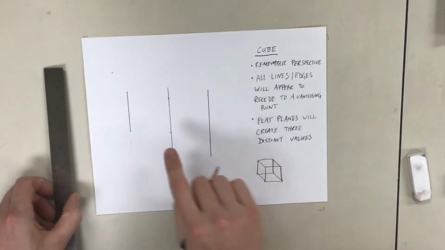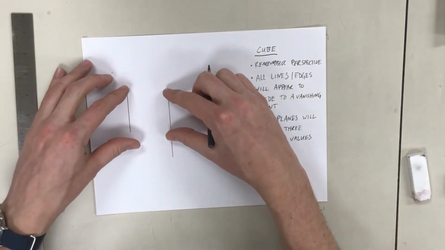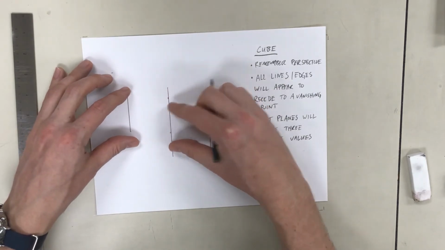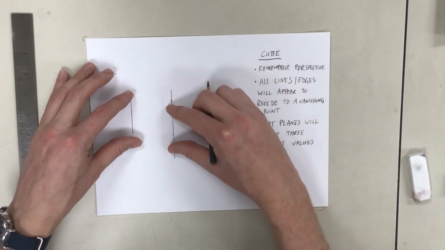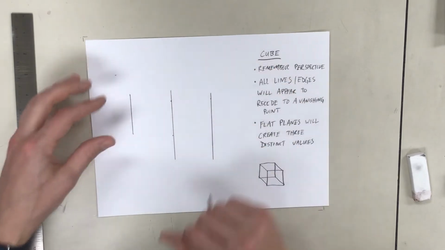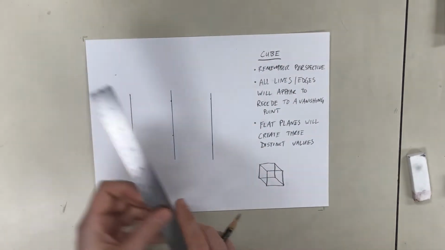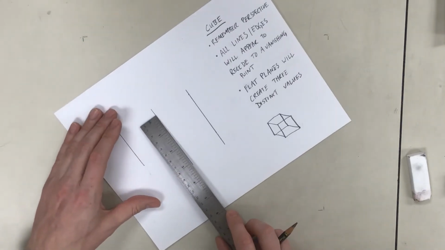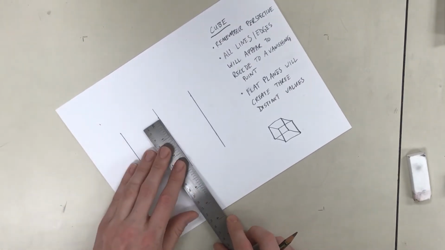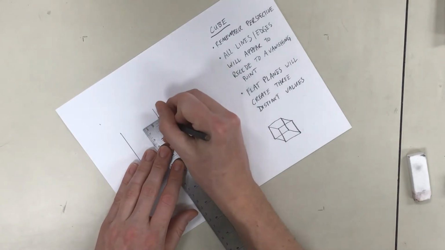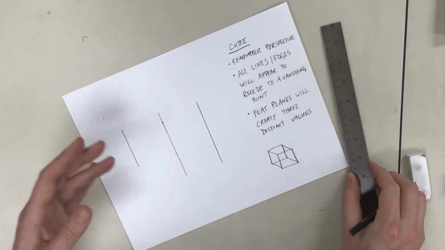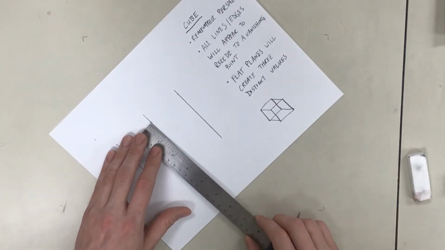So 2 inches there, and I'm just going to erase what's underneath there. And the center of the cube, this line that's in the center is actually going to be lower than the other 2, and that's only to show both sides at the same time, and then the top. So I'm going to make sure that that one is 2 inches as well, but I'm going to lower it. I'm going to make it lower than the other 2, and it's not really a huge issue how much lower.